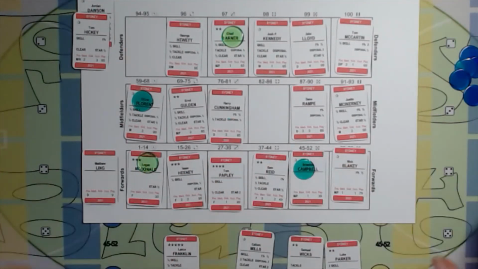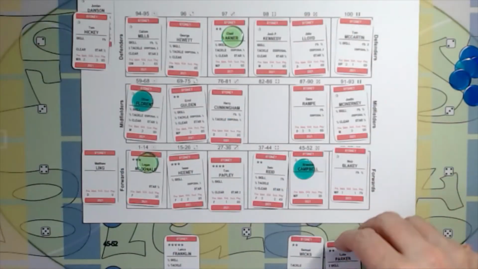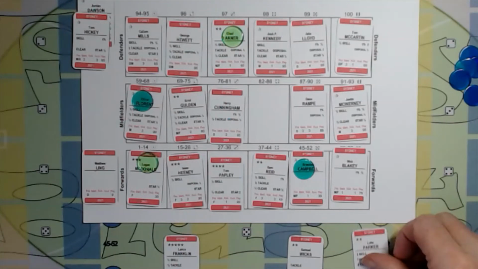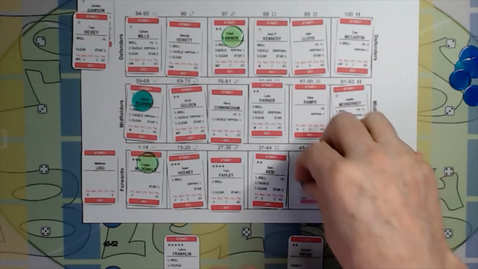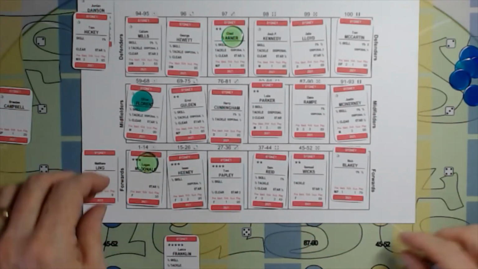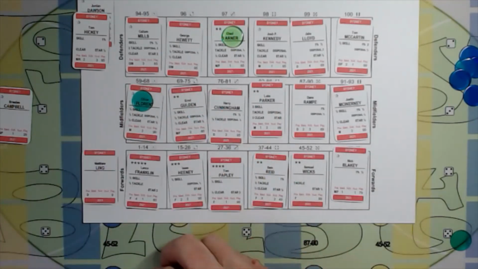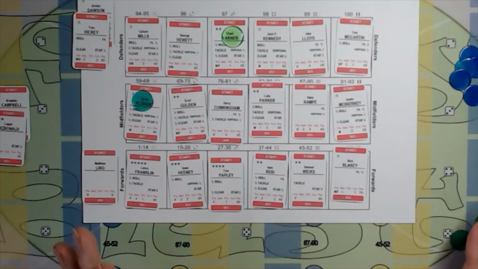So they get rid of the chips, you don't need them in your way, and then fill in the two spaces, and the other two that come off are going to be two of the four interchange players. And there you have it, we're ready to start the fourth period.